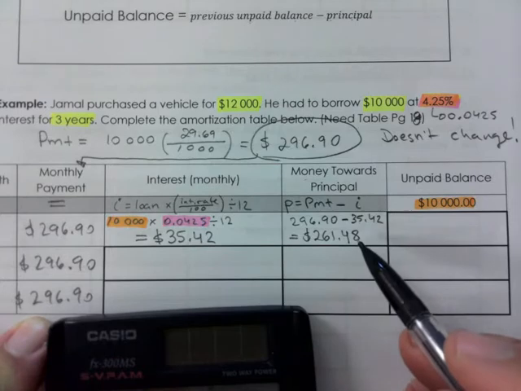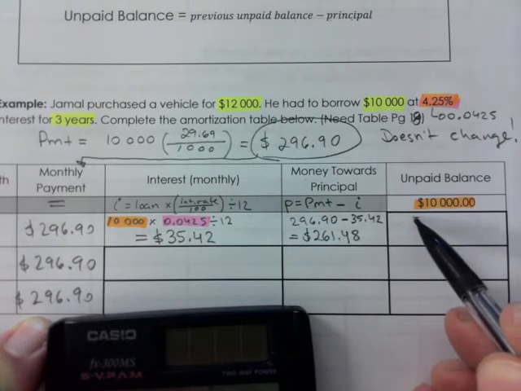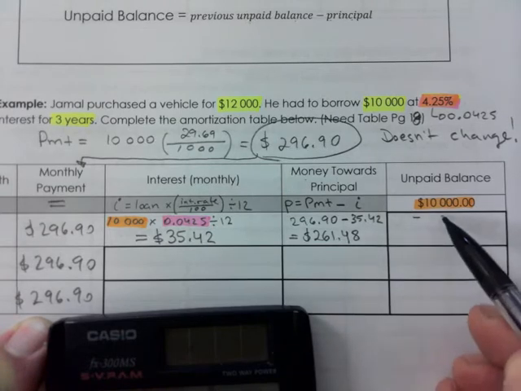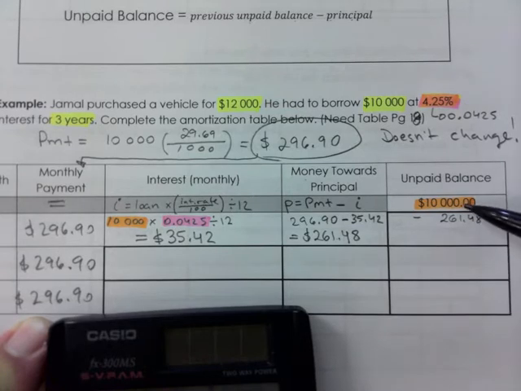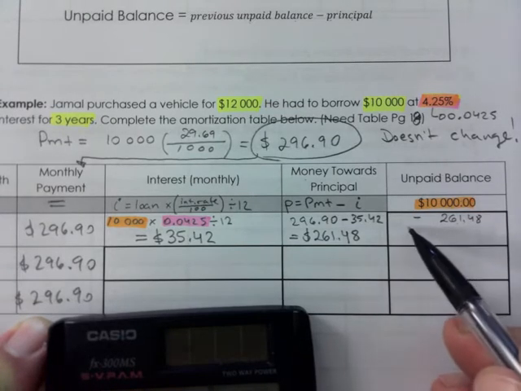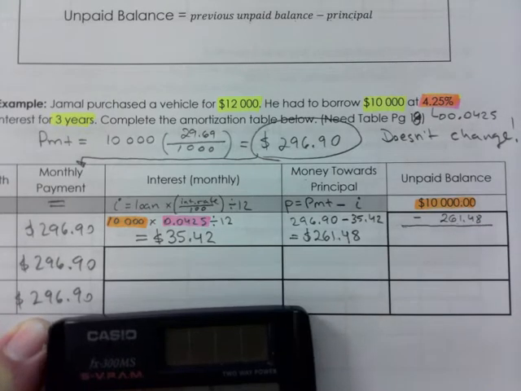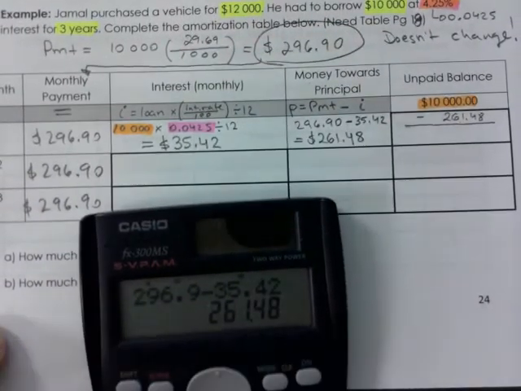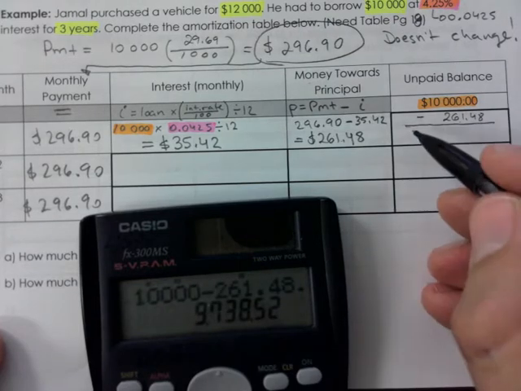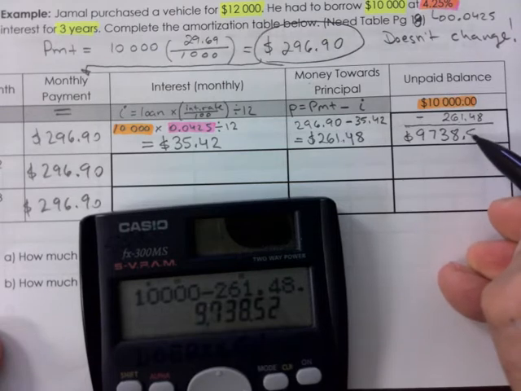Okay, so watch this. You follow? My pencil starts here. I'm going to go over here and go minus 261.48. So I'm going to take my loan and take off 261.48. So that's 9,738.52.